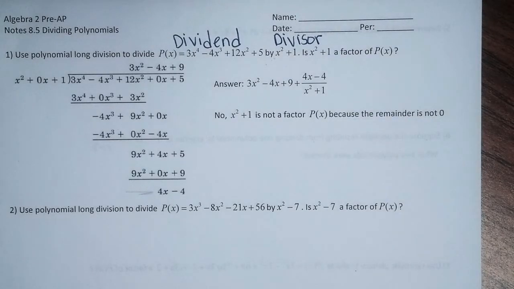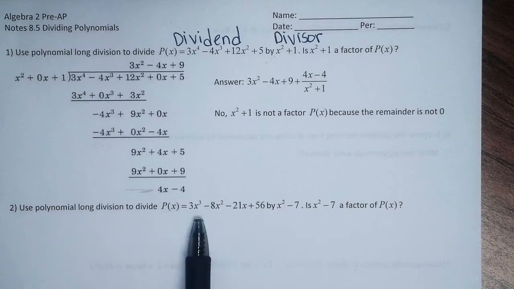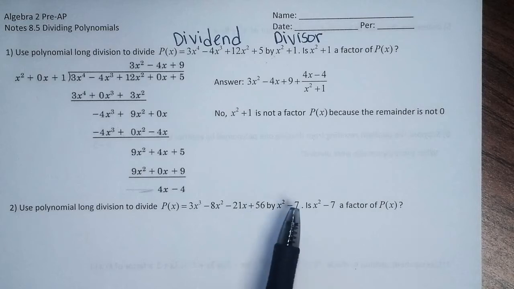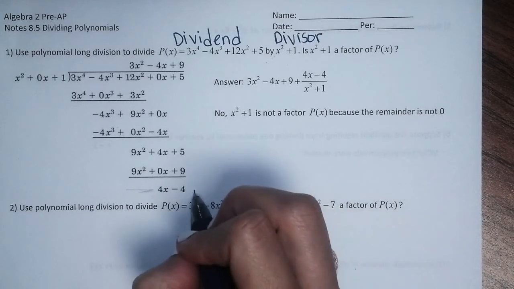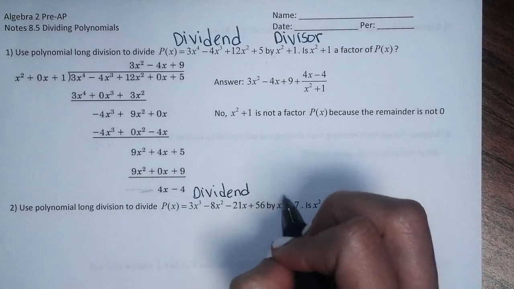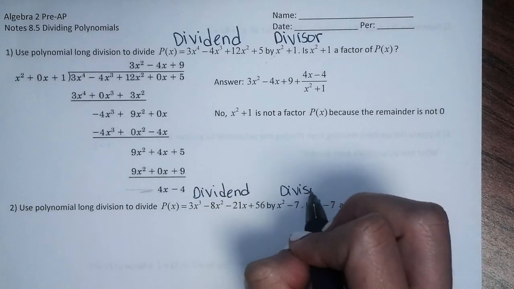All right, example 2. Go ahead and use long division to divide this, 3x cubed minus 8x squared minus 21x plus 56, divided by x squared minus 7. So again, this is called the dividend. And then x squared minus 7 would be the divisor.